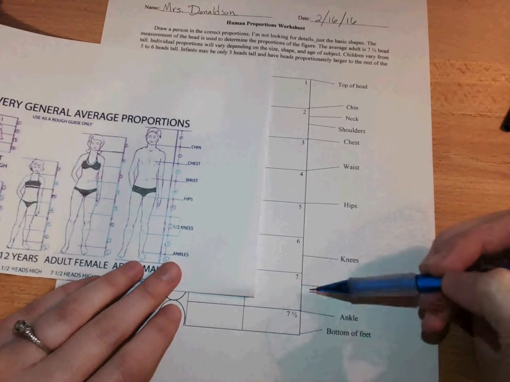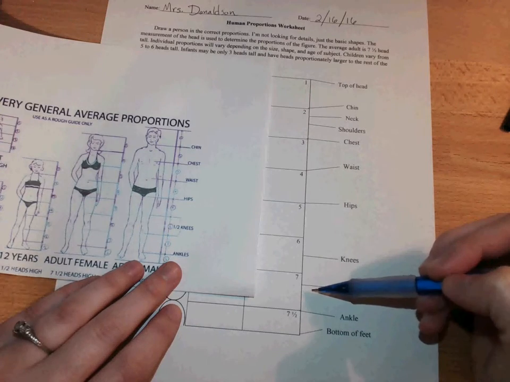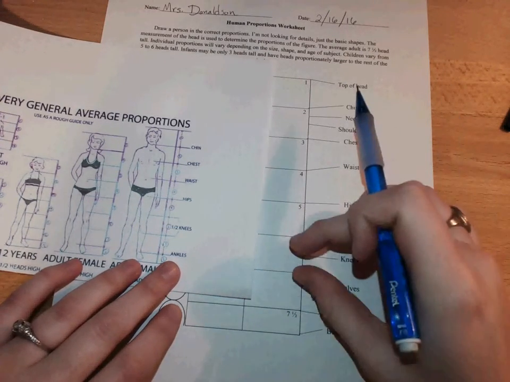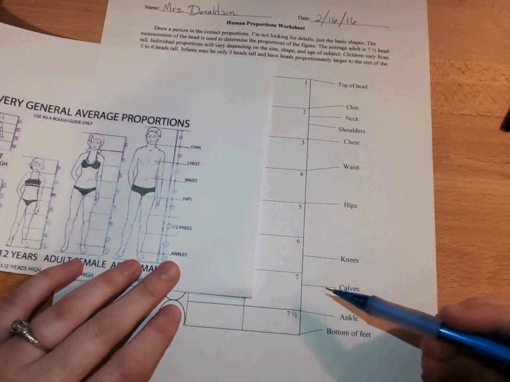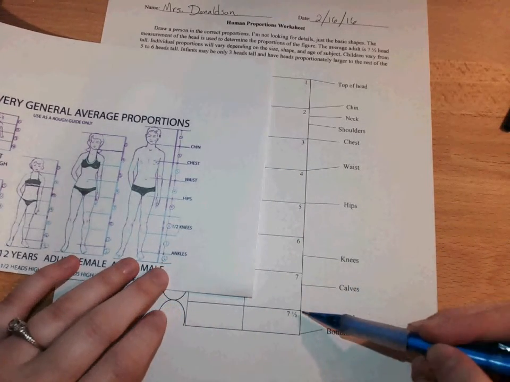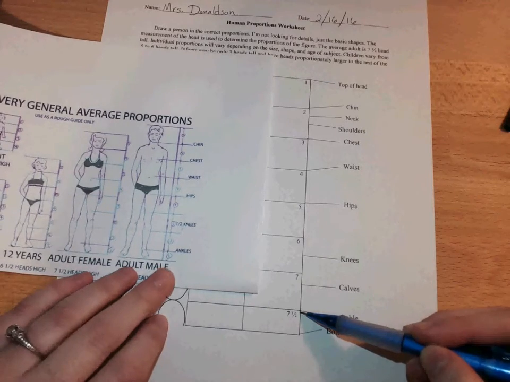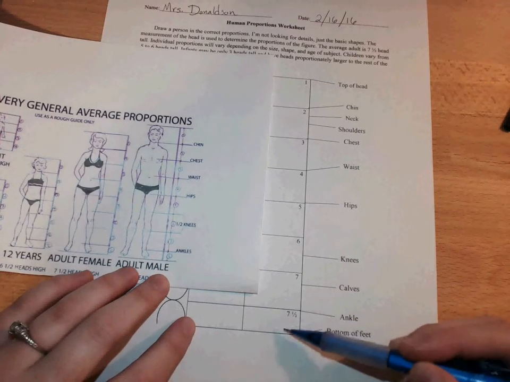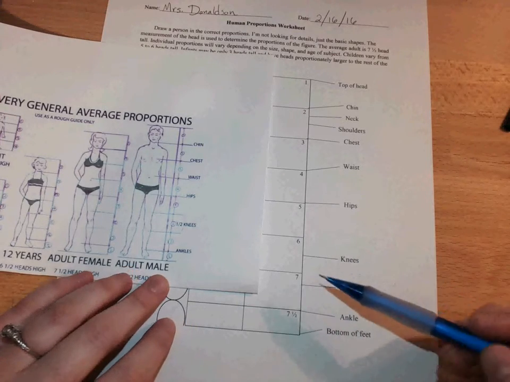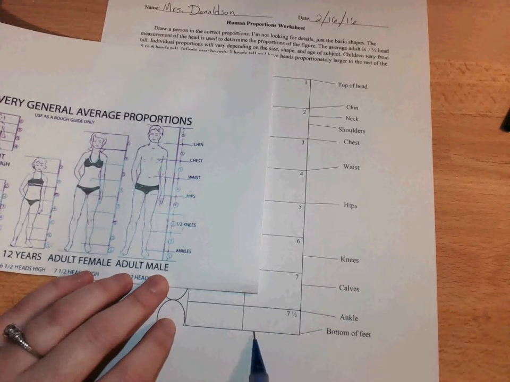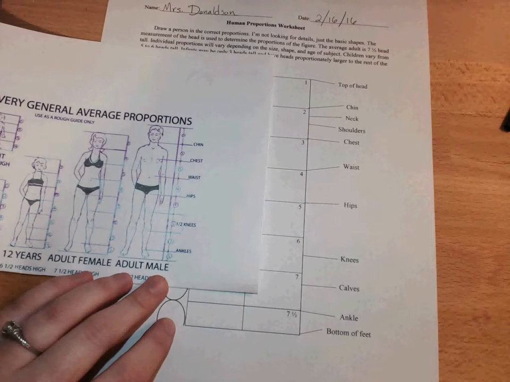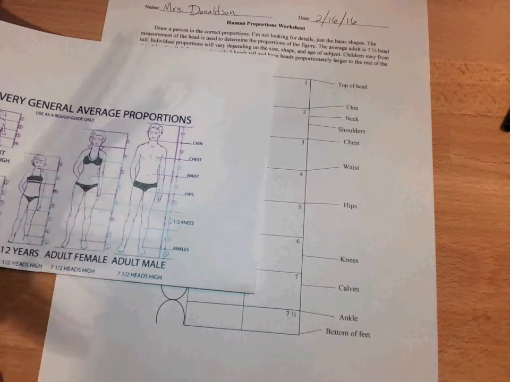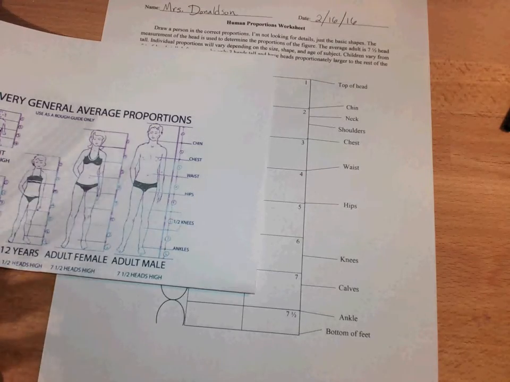Then you'll have the calves, which start forming after the knee. And then you've got the ankles at the 7 head mark, and the 7.5 head is the feet. And here at the very bottom should be the soles of your feet. So this is a good way to visually see how to proportion out a person.